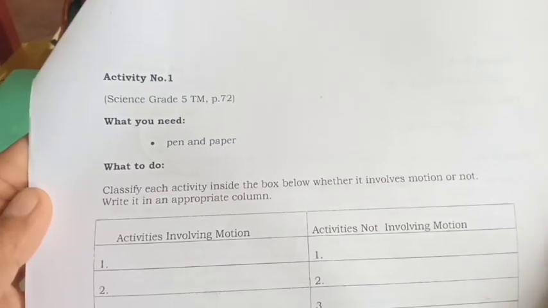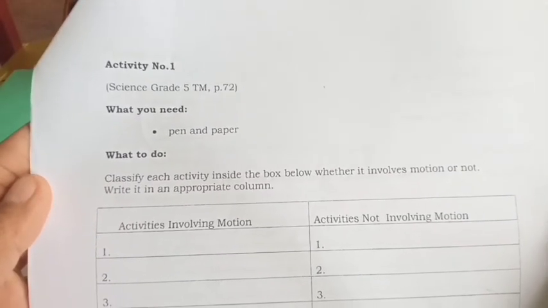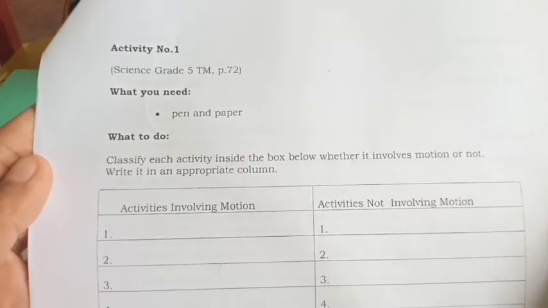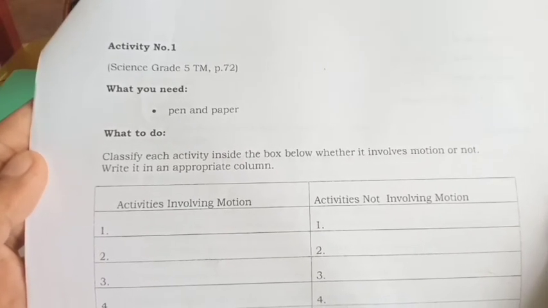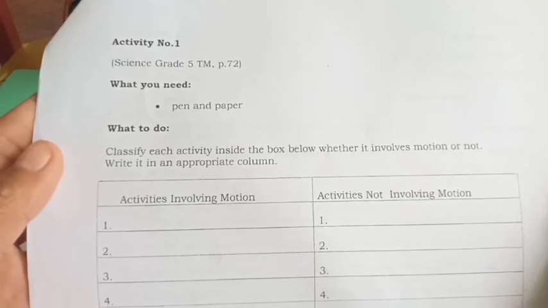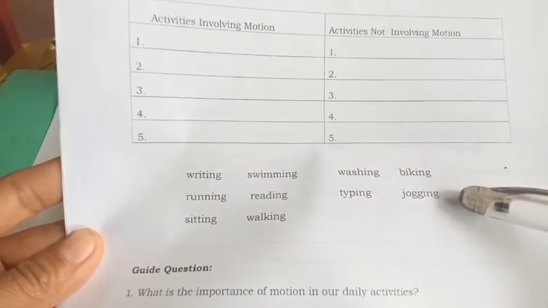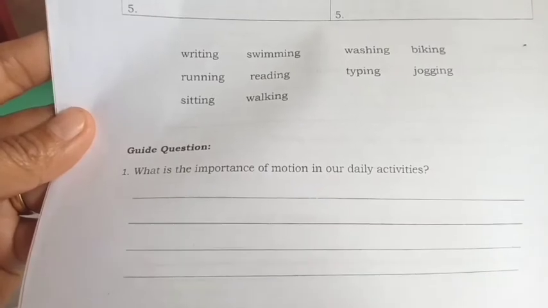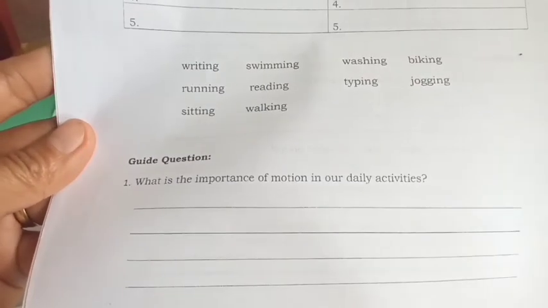So in activity number 1, you are going to classify each activity inside the box, whether it involves motion or not. So write it in an appropriate column. You are going to classify these activities and put your answers here. After that, you are going to answer the guide question.